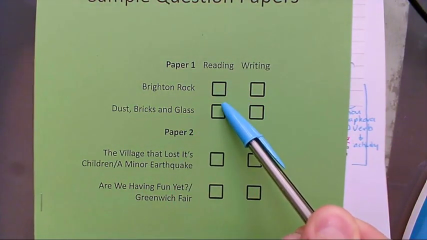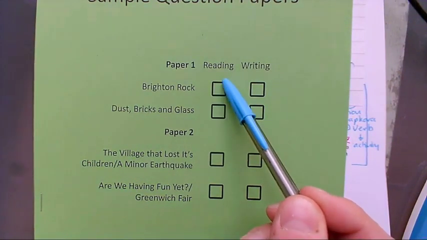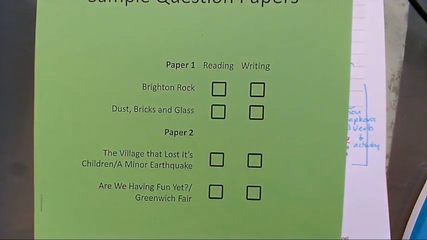You've done Glass, Bricks and Dust. It would be a great opportunity now for you to go and have a look at Brighton Rock and see if you can apply the same techniques that we've used. Okay, and the only thing to say is good luck.